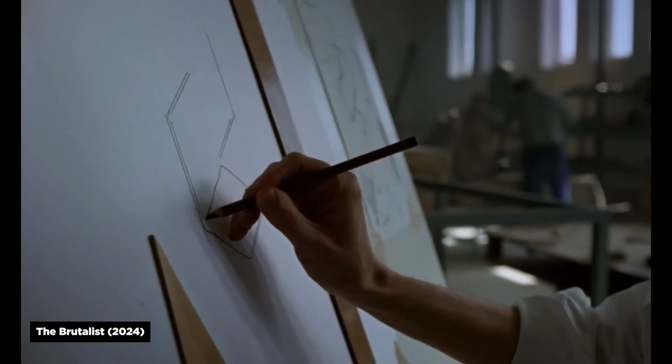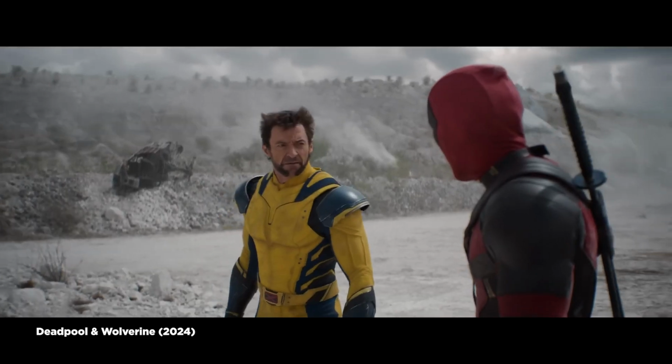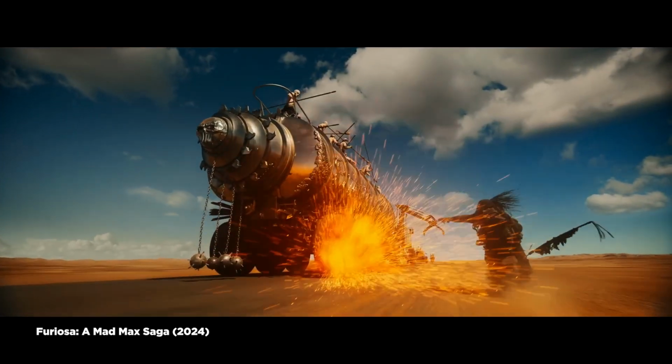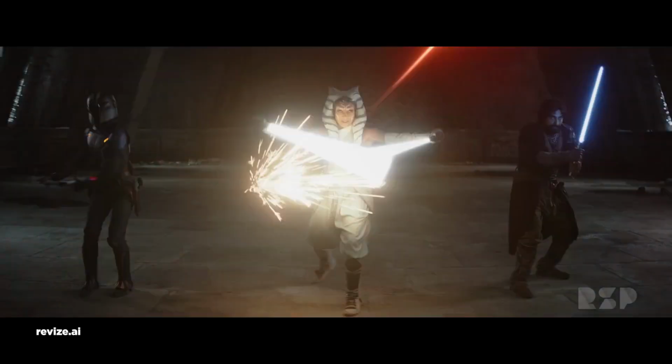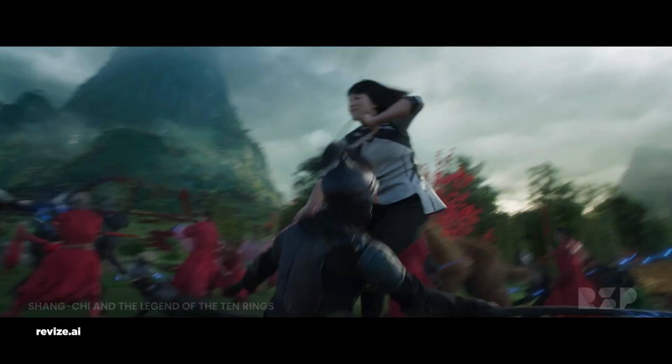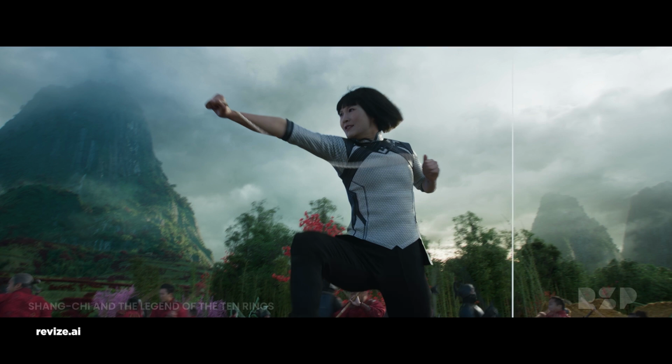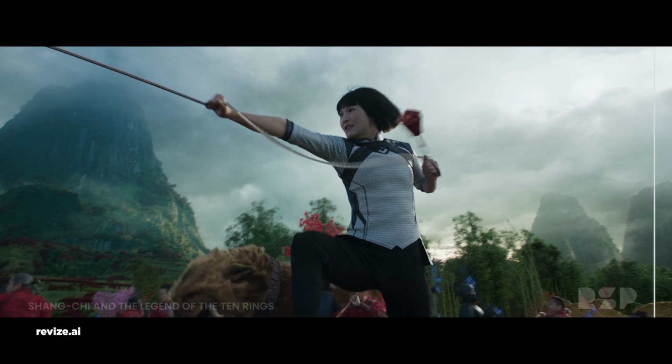Take The Brutalist. It used AI to refine Hungarian dialogue and accent work for Adrian Brody. Deadpool and Wolverine, Sonic the Hedgehog 3, and Furiosa all worked with companies like Rive, a company creating sophisticated tools for de-aging, face replacement, and performance tweaking. Looking at their before and after reel, you see a mix of traditional compositing with subtle AI enhancements, tweaking expressions for a few frames, or perfecting face replacements.